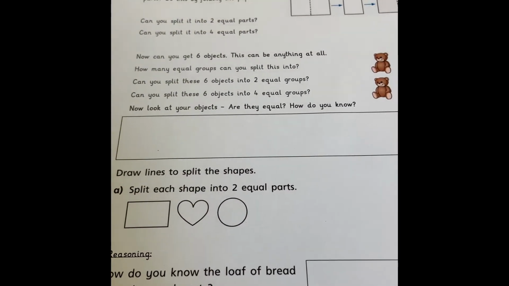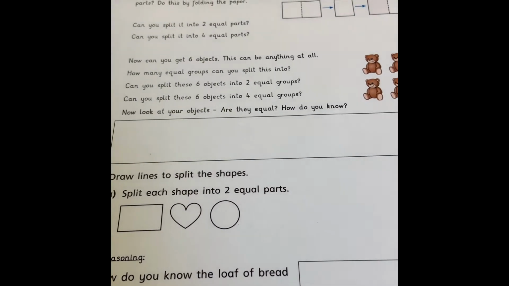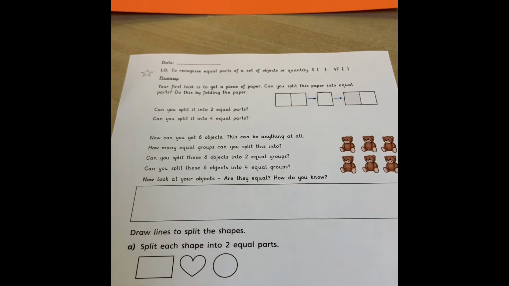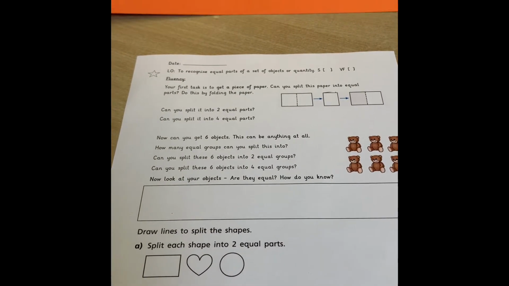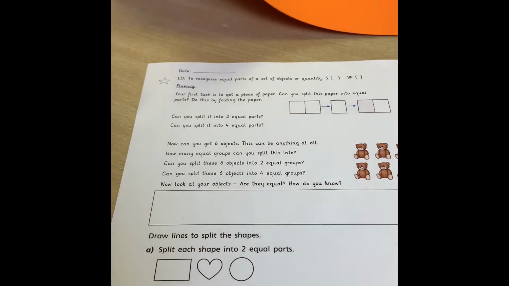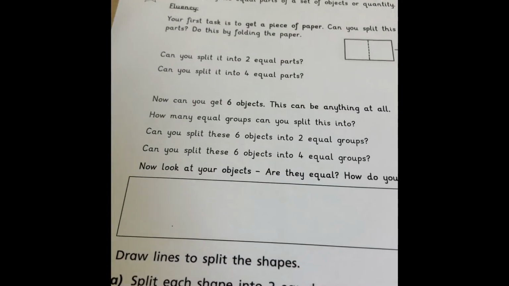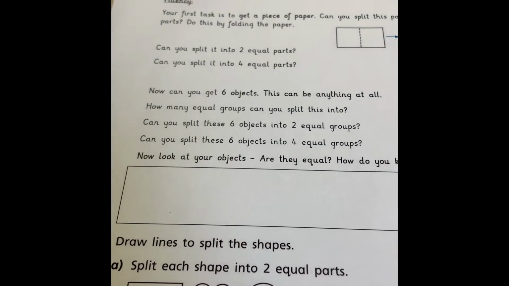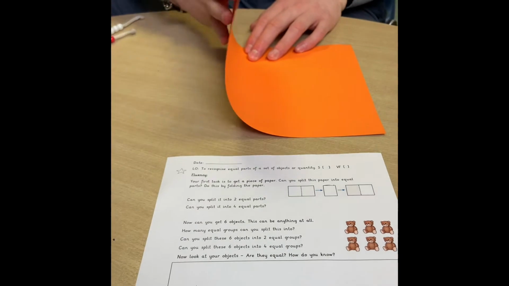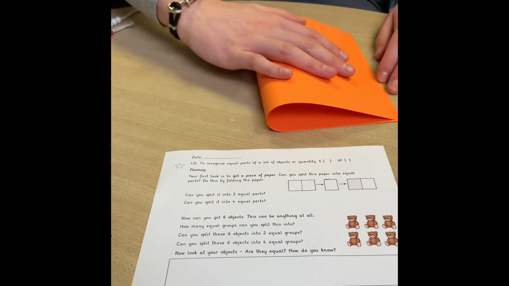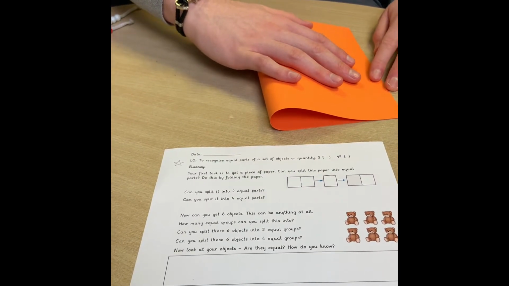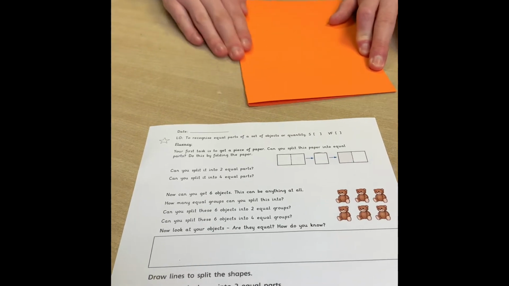So if you are a 1-star today, your fluency task first is to get a piece of paper and can you split this paper into equal parts? So you can do this by folding the paper. So the first question says, can you split it into two equal parts? So being really careful with this so it's 100% equal.